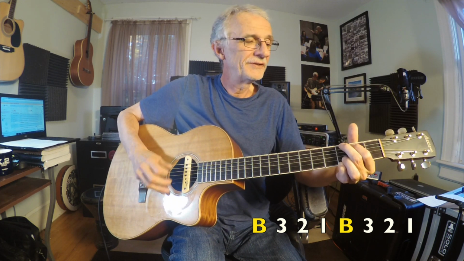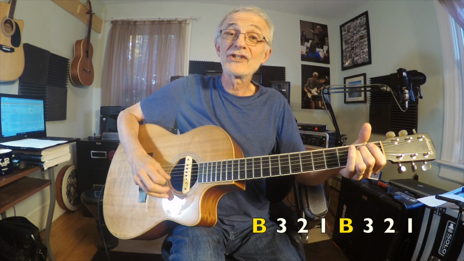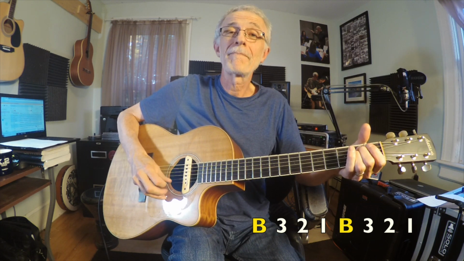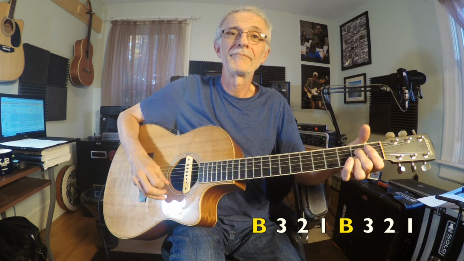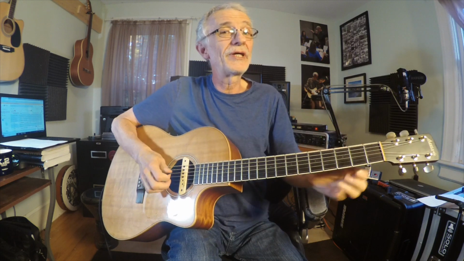E minor. And that's a chord broken up. A7. Another 4-beat broken chord pattern, and this one is really cool. I'm going to say it slowly as I play it.